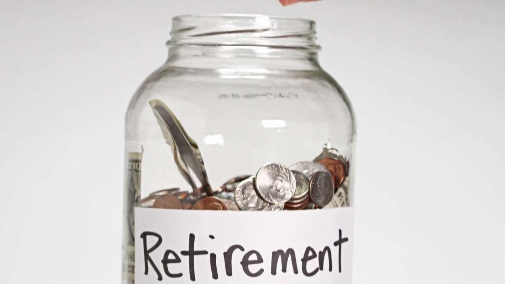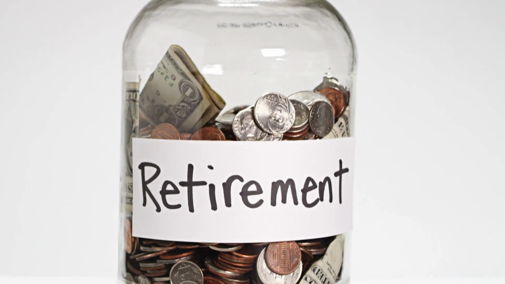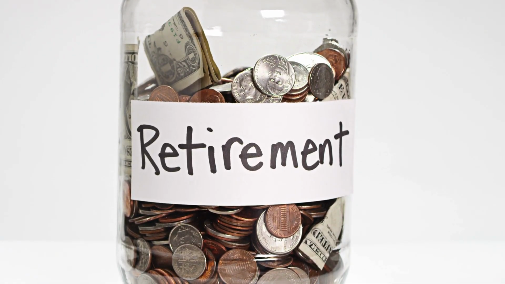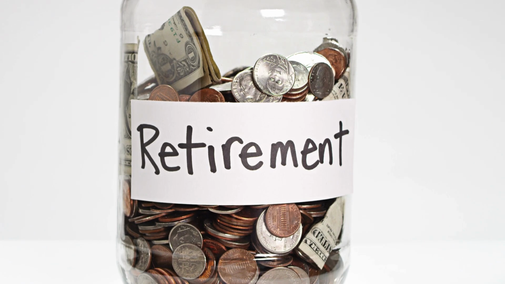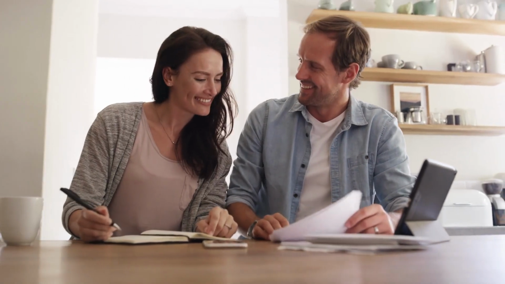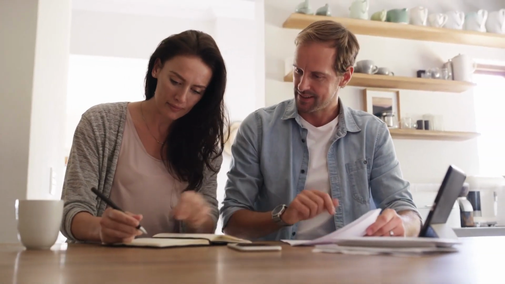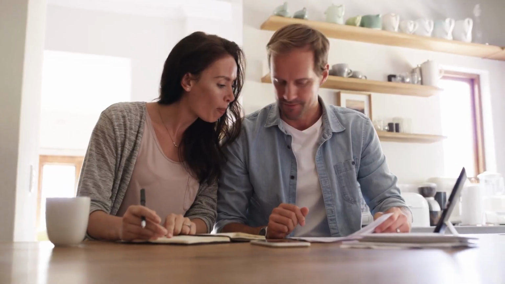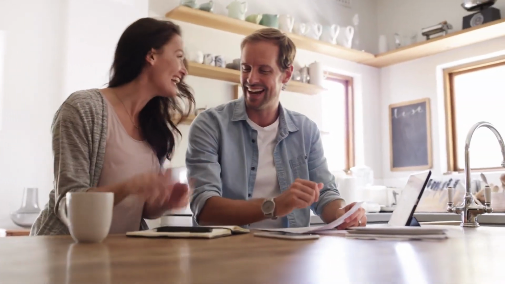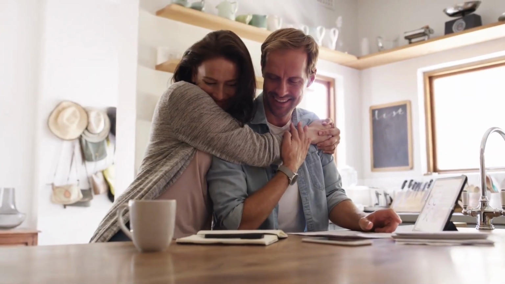Then, retirement savings. Once your emergency fund is in place, shift your focus to retirement savings. If your job offers a 401k, make sure you're contributing at least enough to get an employer match. That's free money. If you don't have a 401k option, consider setting up an IRA or Roth IRA. And finally, your long term and short term goals. After securing your emergency fund and retirement contributions, now you can start thinking about your other goals.